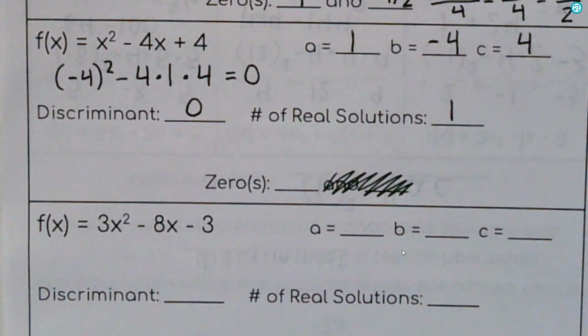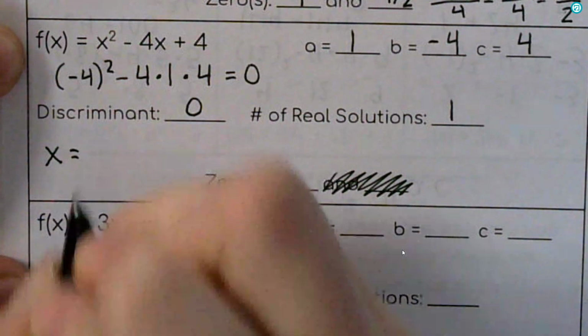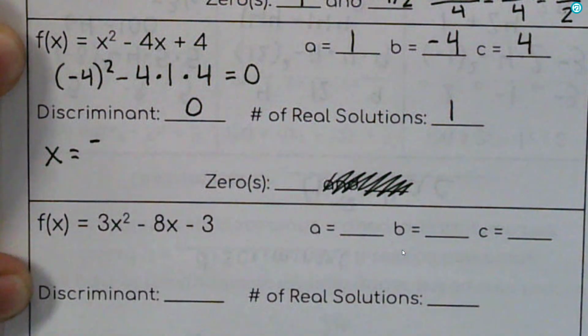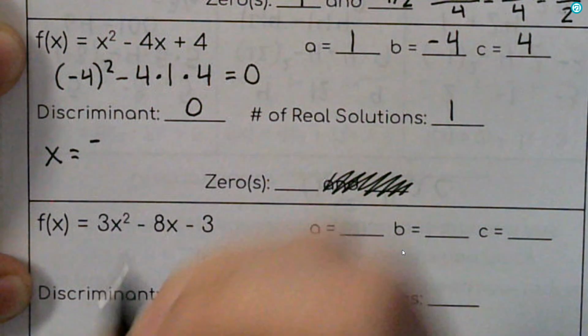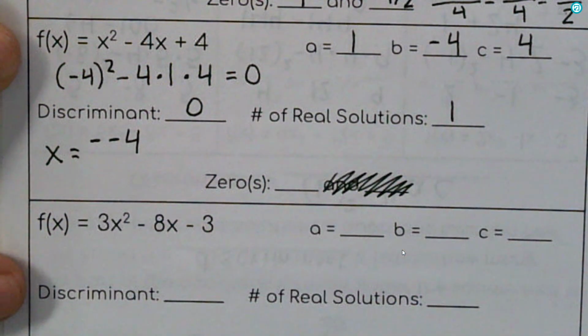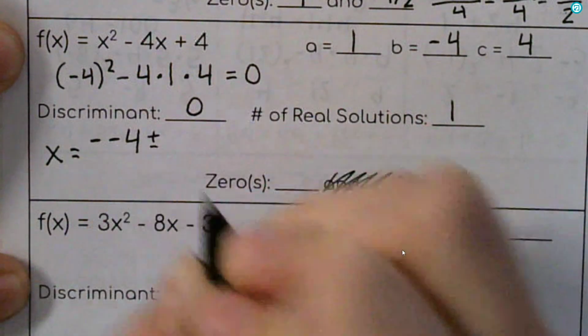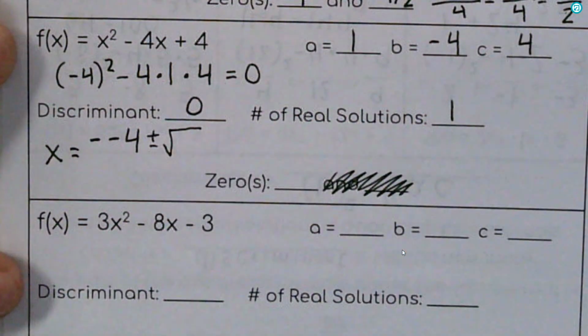So we still use this whole quadratic formula. We do x equals negative b. So I have a negative that's part of my formula, and then my b value is negative 4. So I've got negative negative 4 right now, which we'll deal with in a second. Plus or minus the square root.